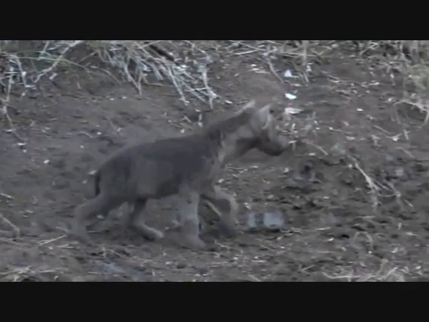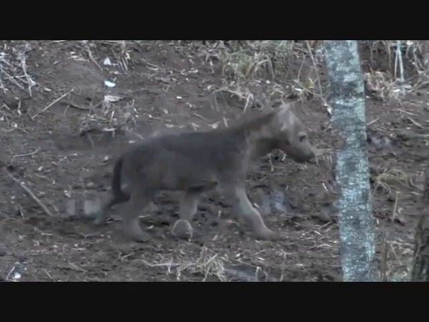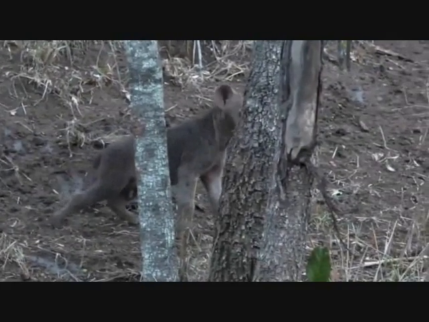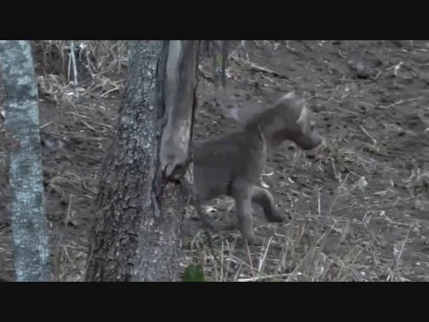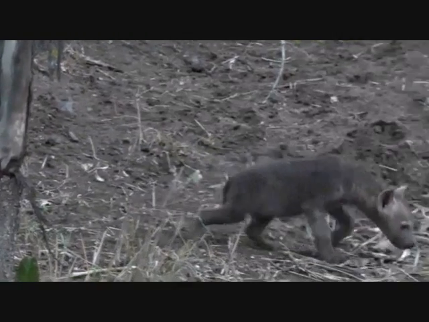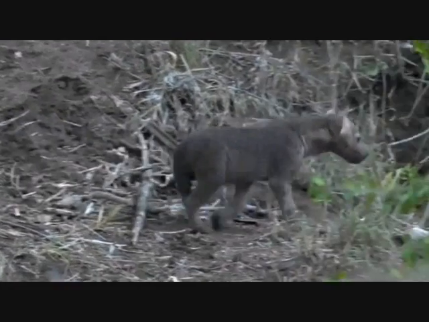And what's happened is the full-grown adult has moved off in the direction of where that call was coming from, leaving behind this cub and taking with it the sub-adult that arrived.